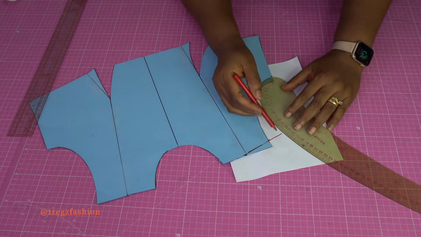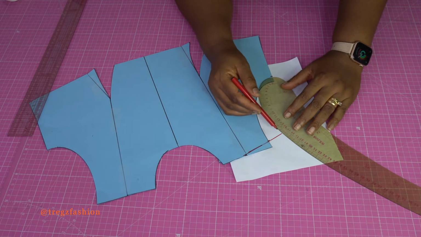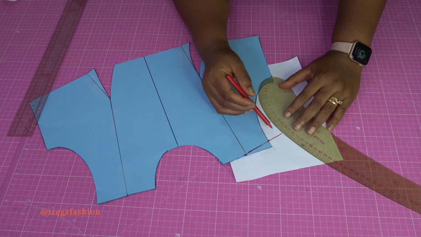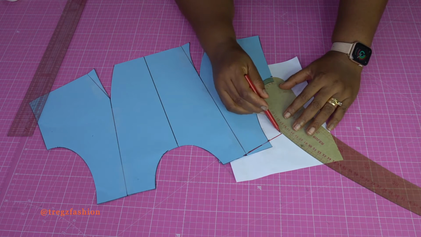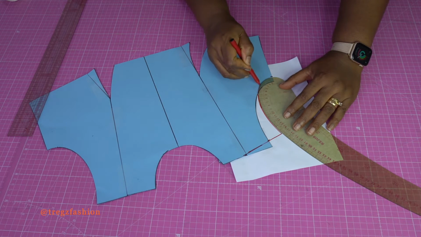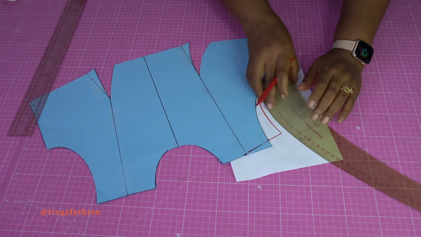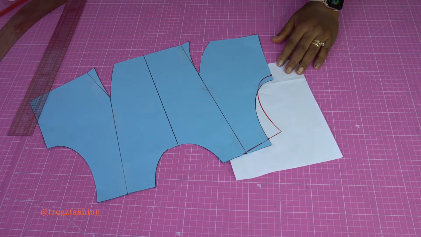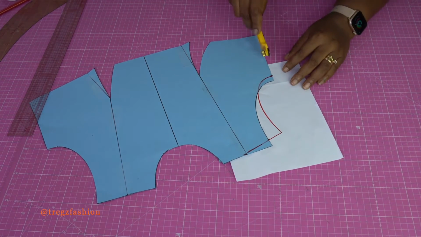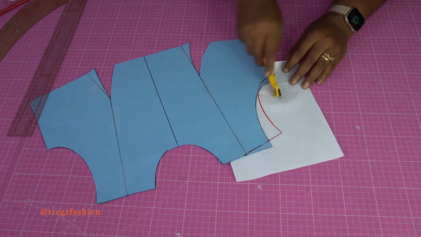Because this sleeve has a slightly extended shoulder on one side of the sleeve, that is why we are doing this. So it's more like a drop shoulder. Okay, and then you are going to trim off the excess paper.